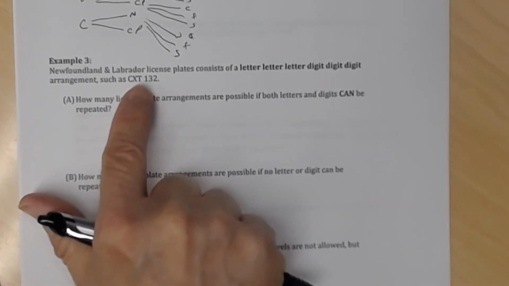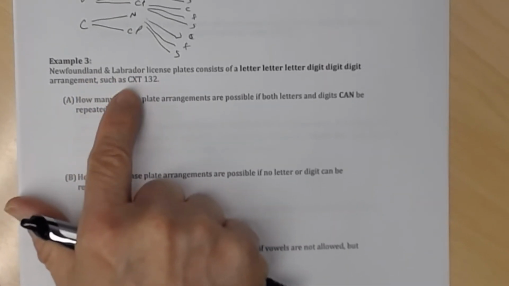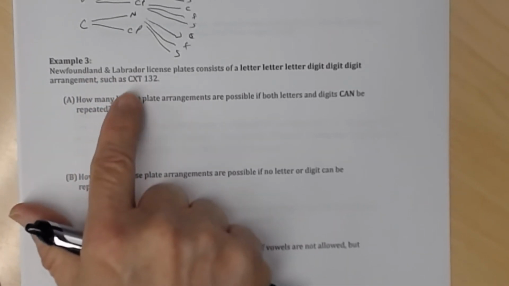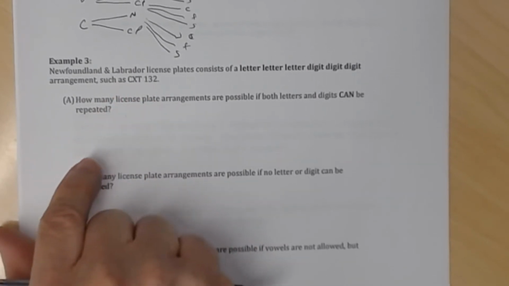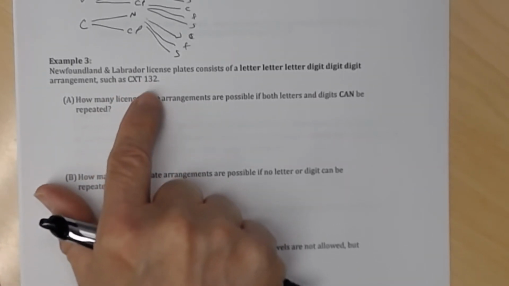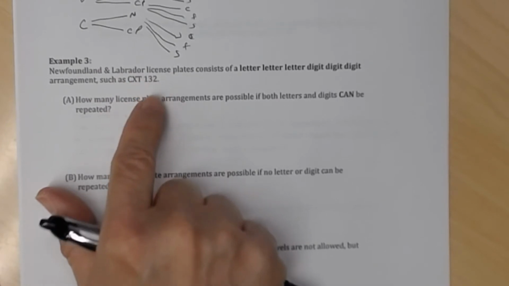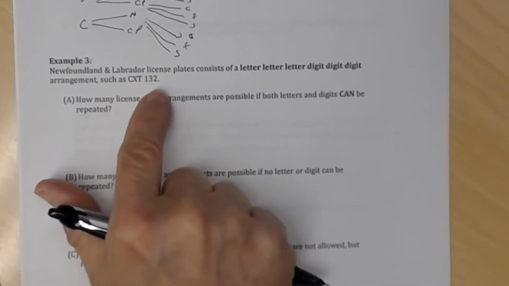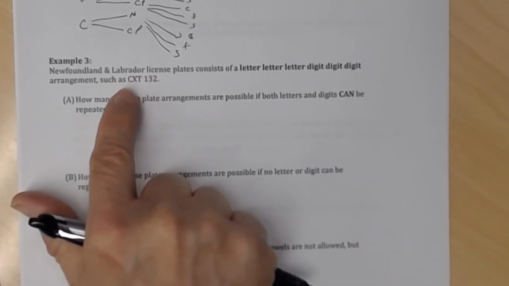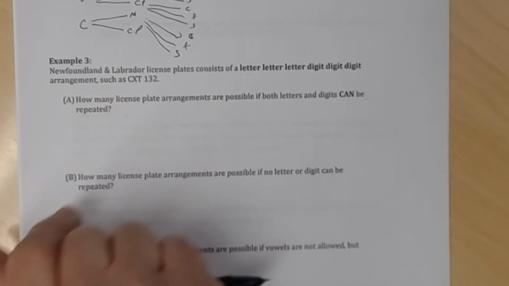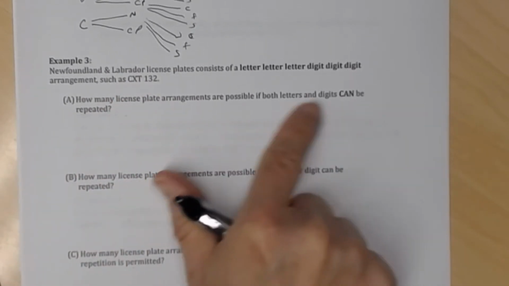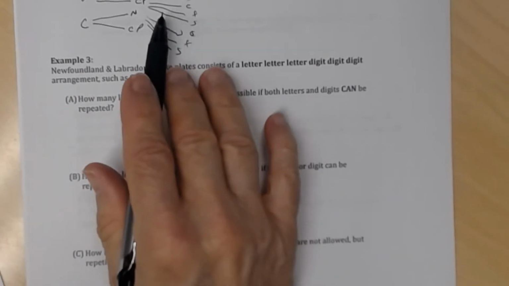So notice that in Louisiana, and this could have been Louisiana, you can have AAA, BBB, and so on, right? You can have 111, 222, 333, and so on. You can have 334, ABB, things like that. All right, so that's what we mean by repeated. So I'm going to use the fundamental counting principle.